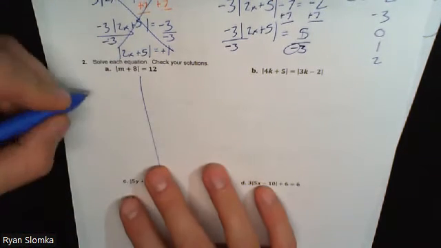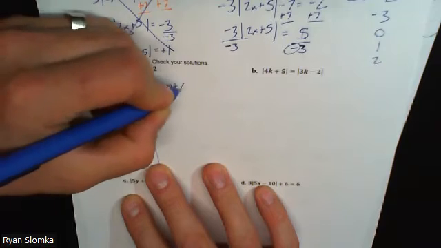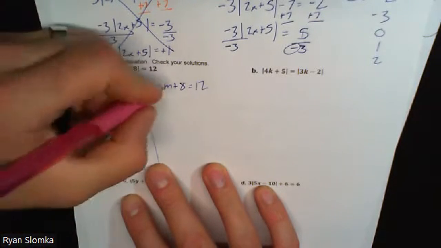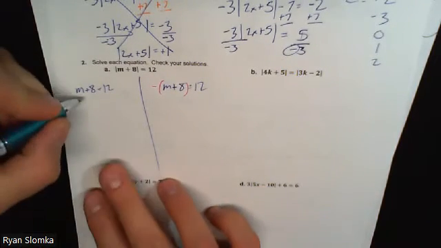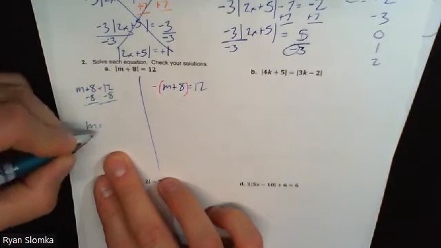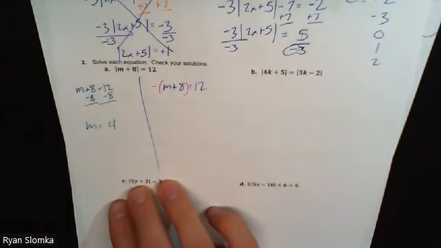I'm going to start with my split, which is going to be m plus 8 is equal to 12, and another m plus 8 is equal to negative 12. I need to make sure I include my negatives so that I get 2 different answers, not the same answer twice. And then what I'm going to do is subtract my 8 from both sides. And that's going to give me m is equal to 4. There's your first value right there.